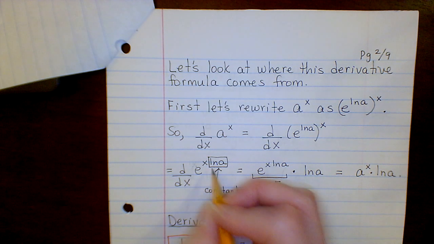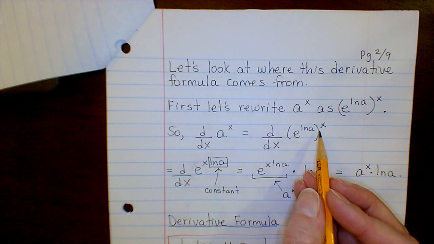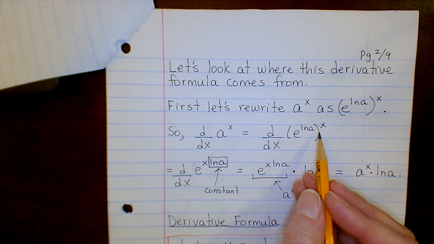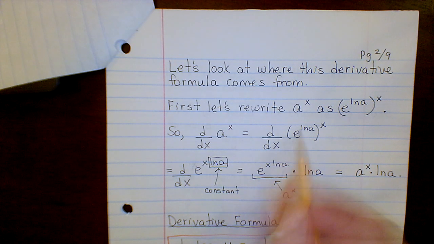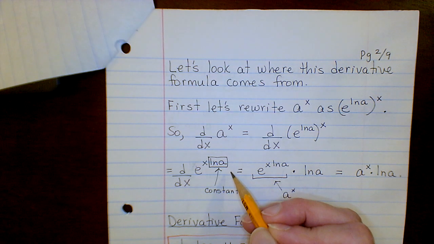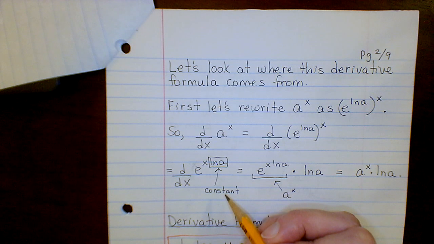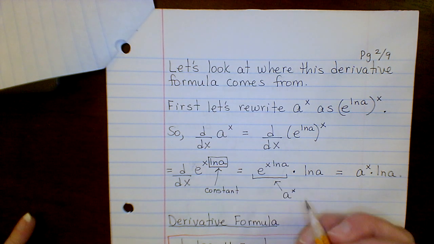I did that because I don't like writing ln a times x, because then you have to wonder, is that x part of that log argument or not? To avoid that confusion, I bring that x out in front so that you know for sure that a and x cannot be multiplied because a is part of the argument of log, x is not. So now the derivative of e to the x ln a.